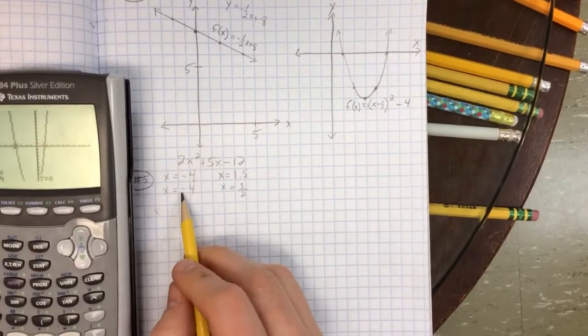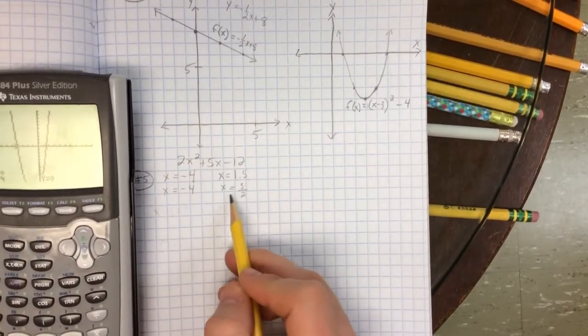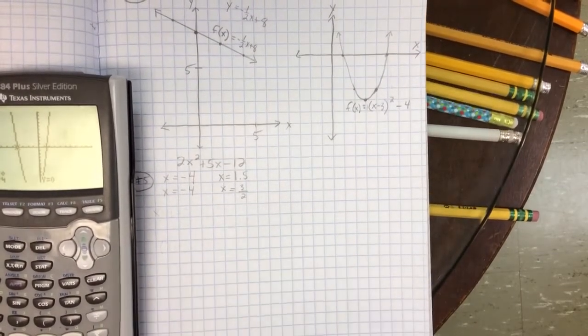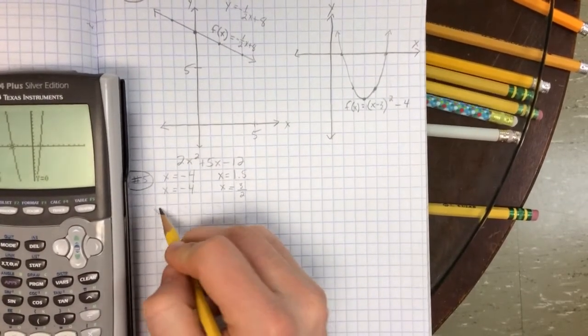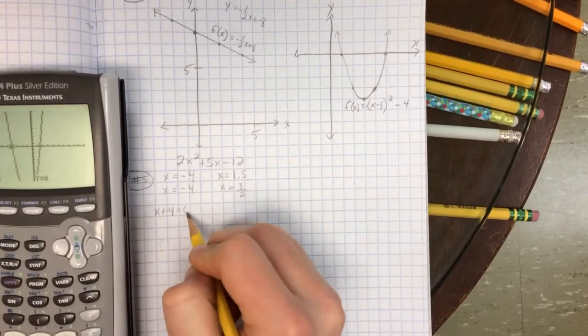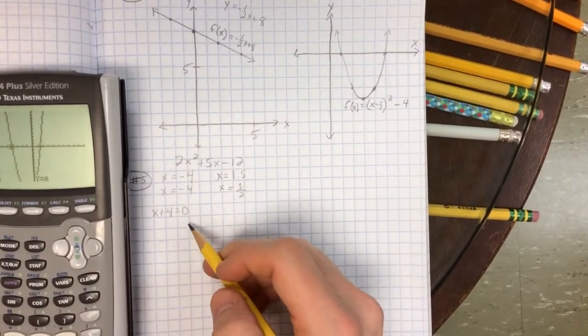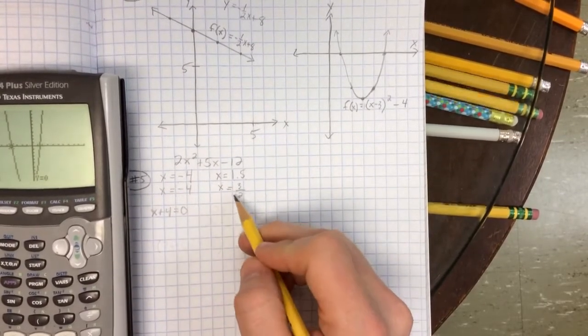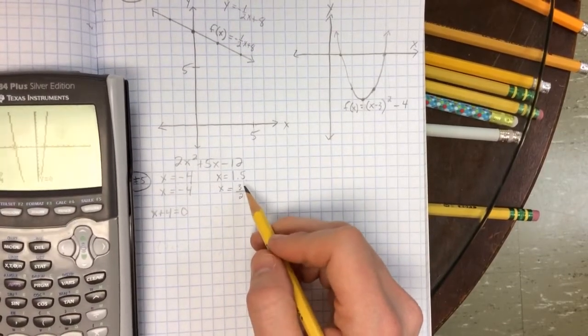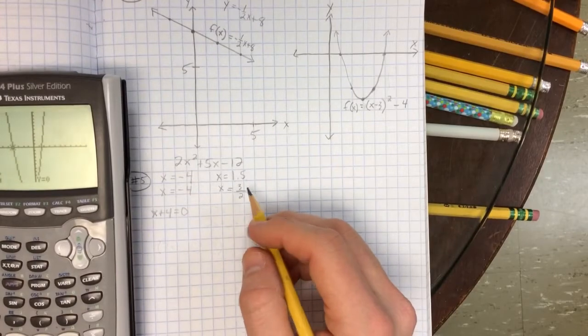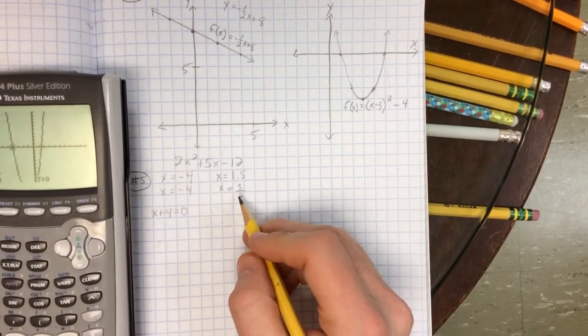Okay, so if I know that these x-intercepts are this and this, I'm going to work backwards to figure out what the factored form must have been. So if I work backwards, this would have been x plus 4 is equal to 0, right? Working backwards on the solutions. And this one we could write x minus 3/2 is equal to 0, but we normally don't factor something and have a fraction as the thing that's being added or subtracted from the x.